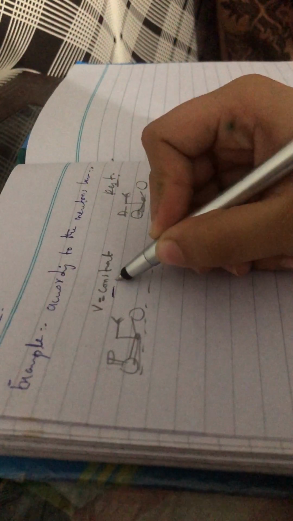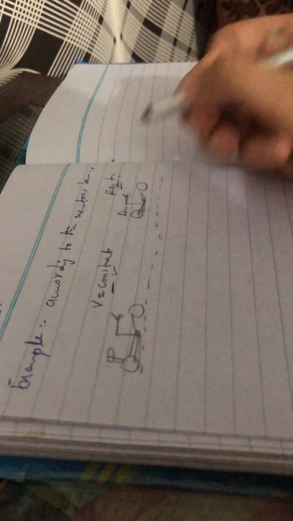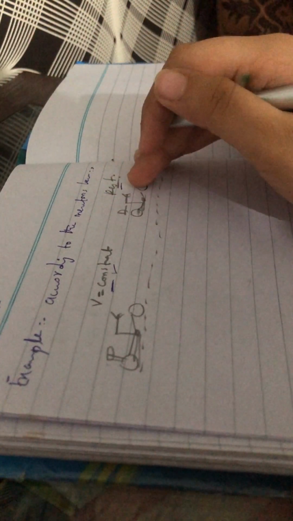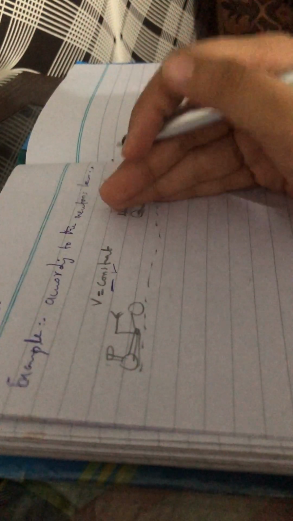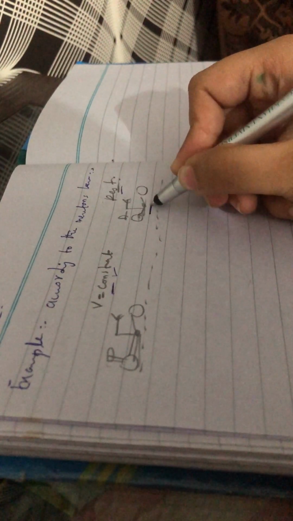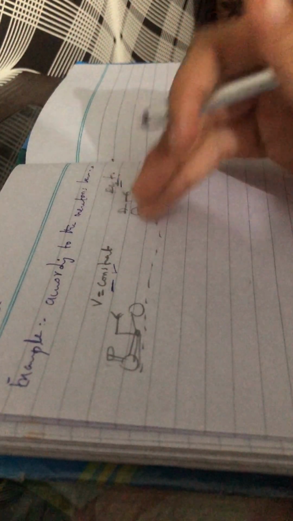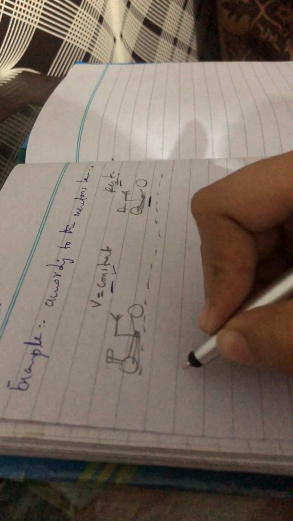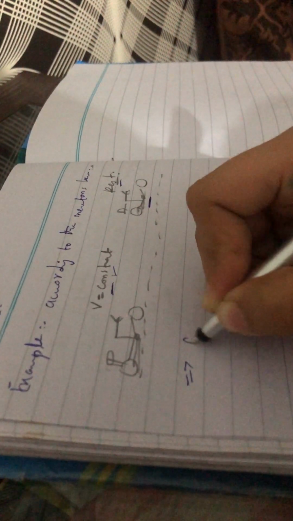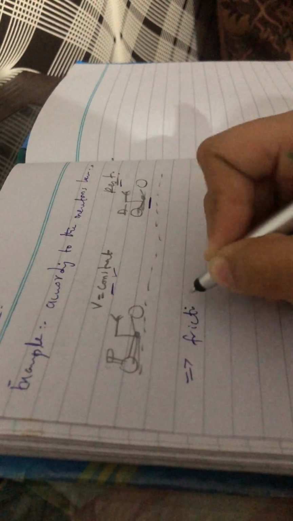So if it's moving with a constant velocity, how is it coming to rest? One scientist thought that there is some force stopping this bicycle and bringing it to rest. So we say that force is called the friction force.